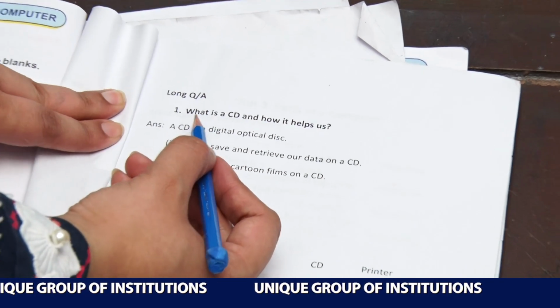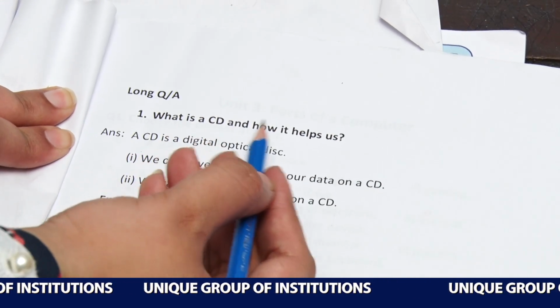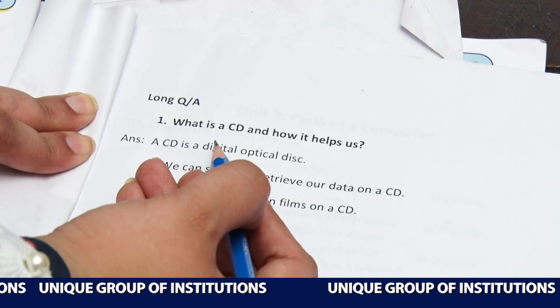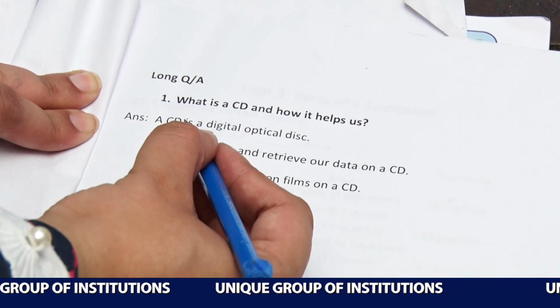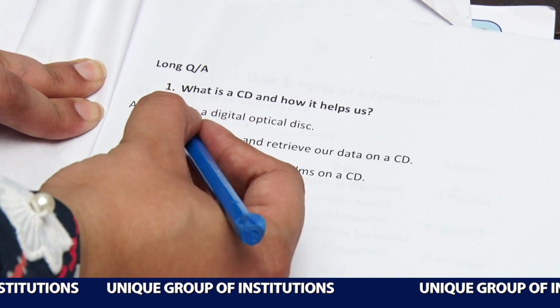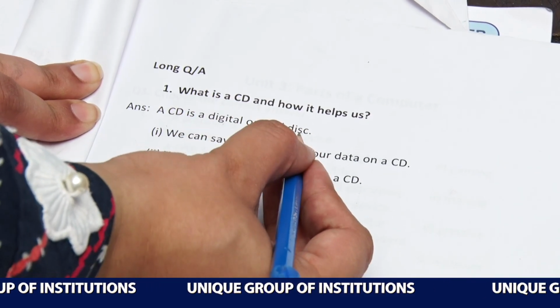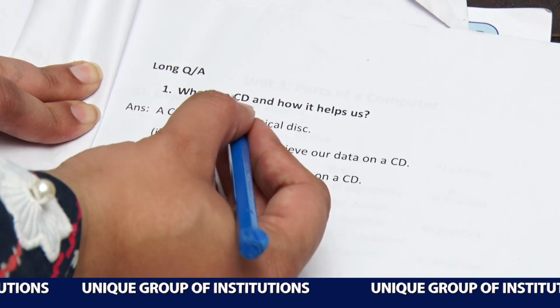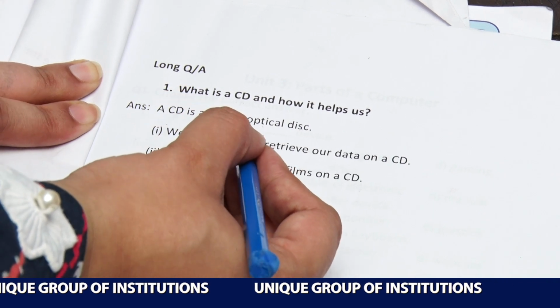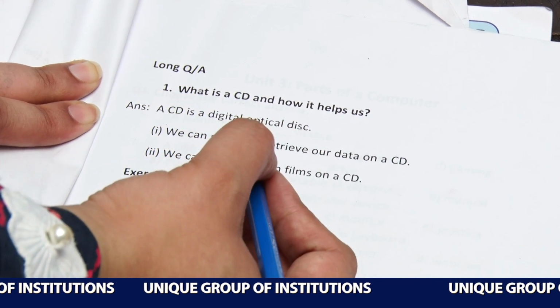Now, move on to the notebooks and write the long question, that is, your first long question is, what is a CD and how does it help us? So, you have to write the answer. First of all, the definition of a CD. A CD is a digital optical disc. You are going to answer this question, what is a CD? A CD is a digital optical disc, and how does it help us?